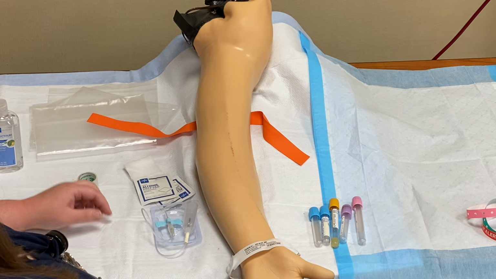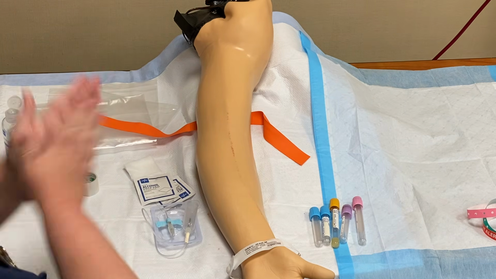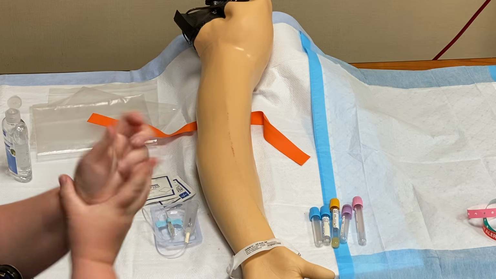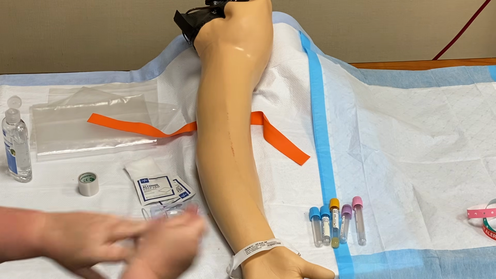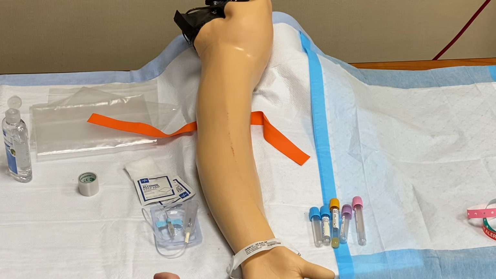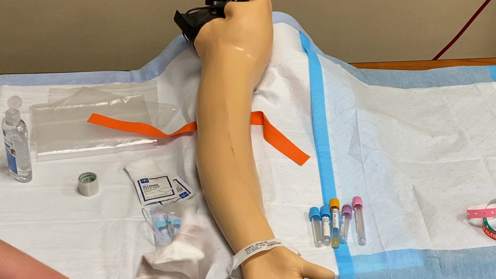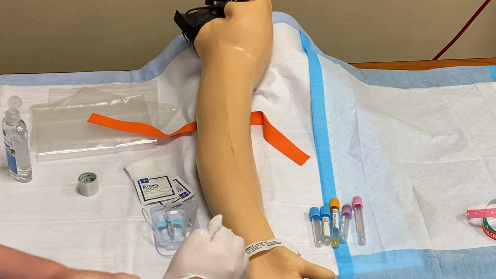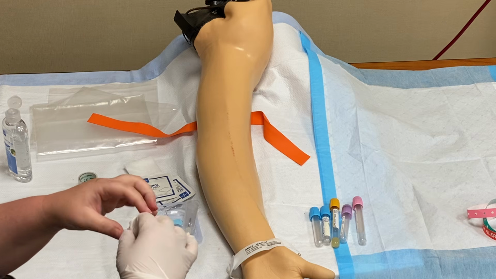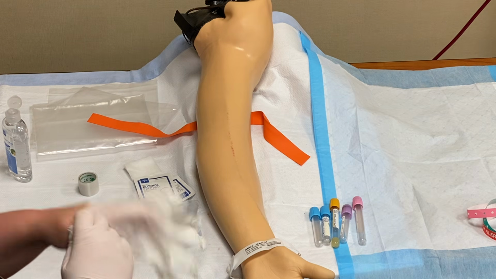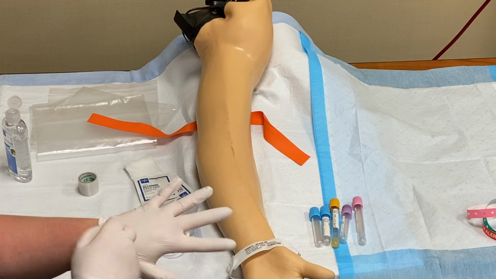Now I'm ready to put my gloves on so that I can do the stick. So I'll wash my hands first. Put my gloves on, and I'm gonna get ready to clean her arm. The entire time that I'm working, I want to make sure I'm letting my patient know what I'm doing. This will help reduce her anxiety, and that will actually help me find a vein better.